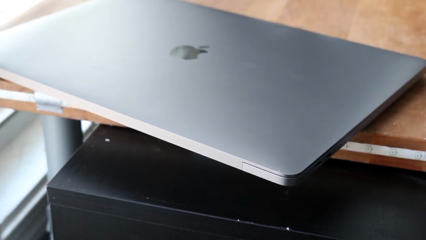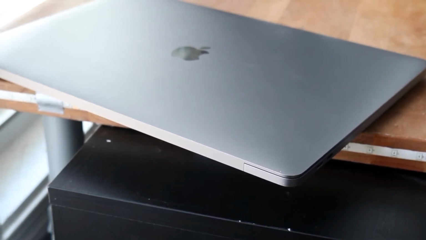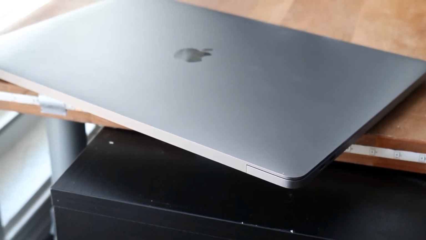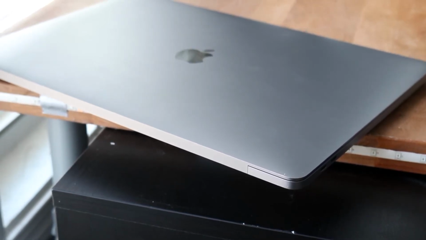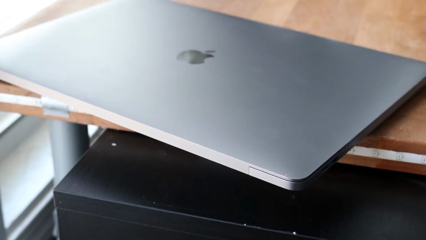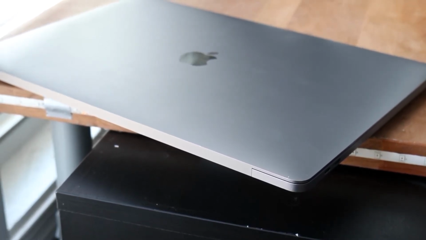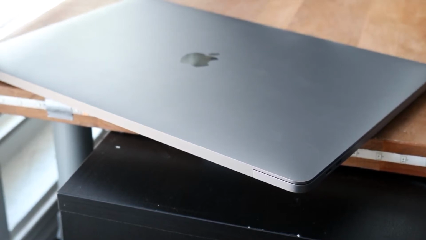So I would recommend everyone who plans on upgrading your computer, make sure you have enough storage on your device. That way the update can actually be downloaded and stored on your machine. Like I said, if you only have a couple hundred megabytes, your MacBook, your iMac, your macOS machine will probably not let you update.